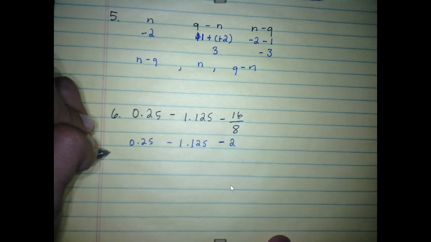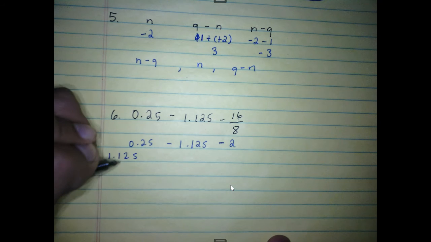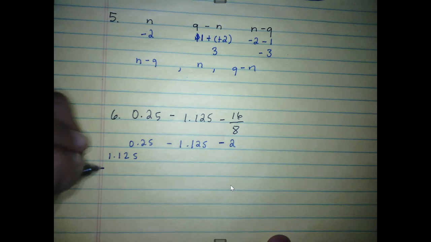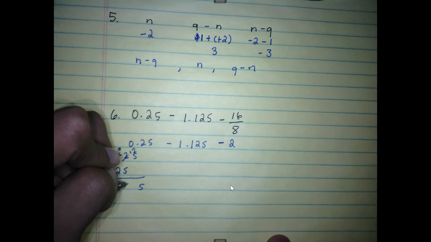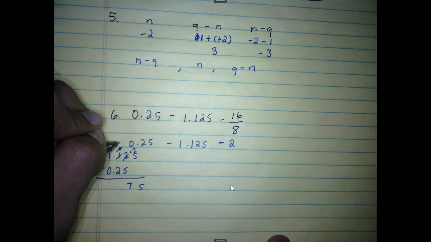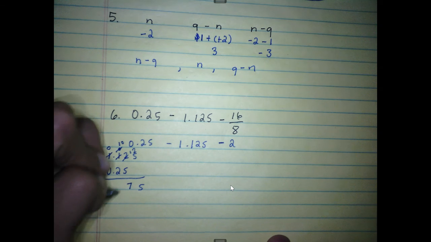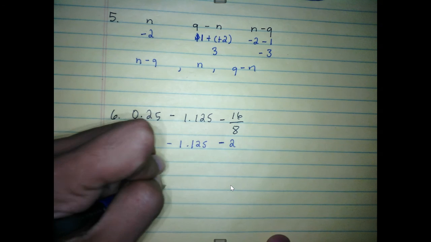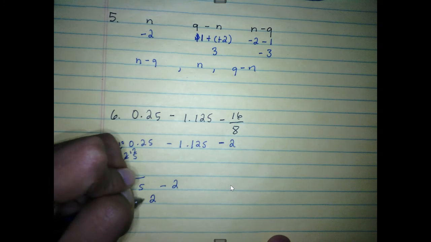And so first what I'm going to do is 1.125, and I'm going to subtract 0.25. So I get 5. I need to borrow, make that a 12. 12 minus 5 is 7. And then I can't do 0, so I do 10. 10 minus 2 is 8. 0.875. And don't forget, I subtracted it. And it was negative minus 2. So we get negative 2.875.